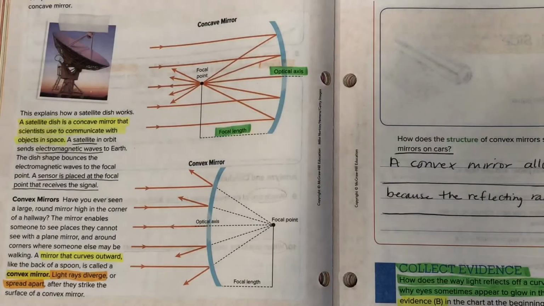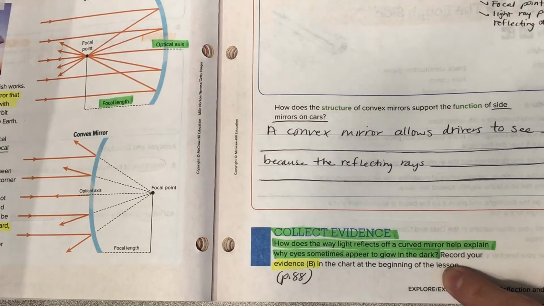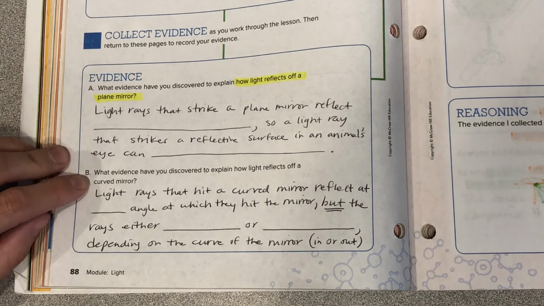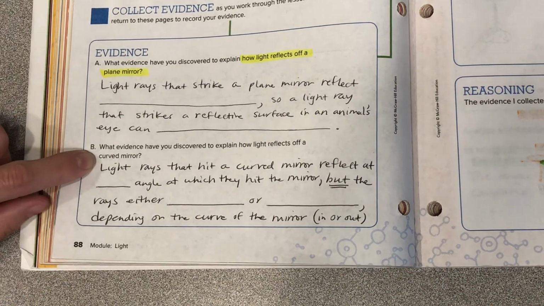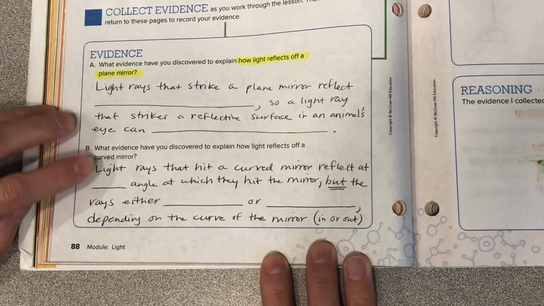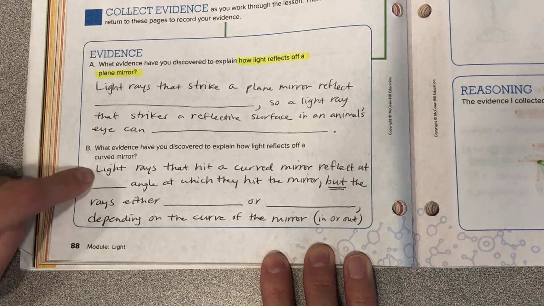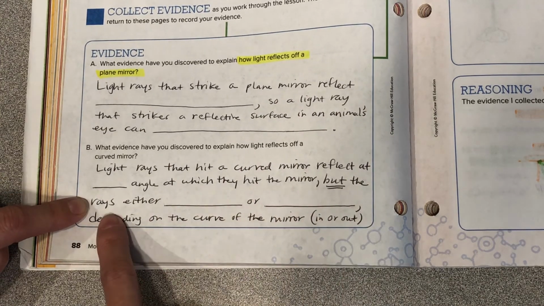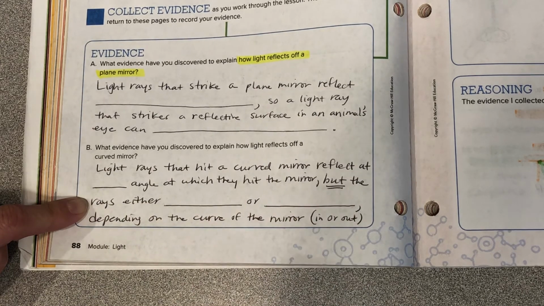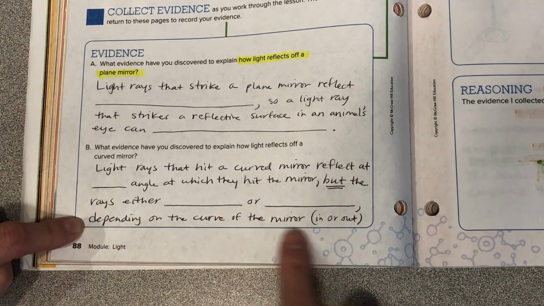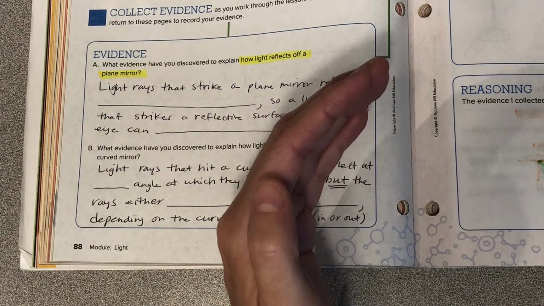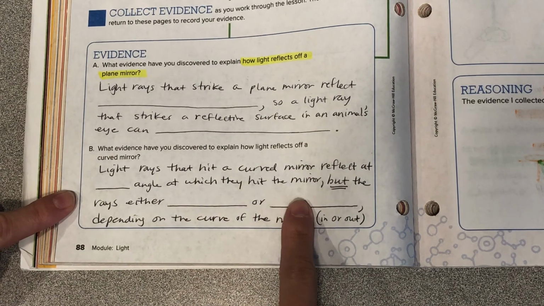Okay. All right, let's head back to page 88 for our CER. Here we are. For letter B, what evidence have you discovered to explain how light reflects off a curved mirror? Here's a sentence frame to help you out. Light rays that hit a curved mirror reflect at what kind of angle compared to how they hit the mirror? The light rays either do this or do this, depending on whether it's a convex or concave mirror, whether it's curved in or curved out.